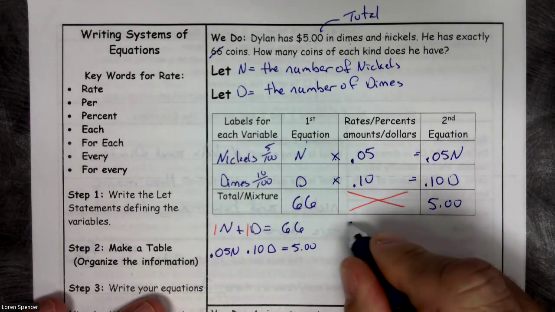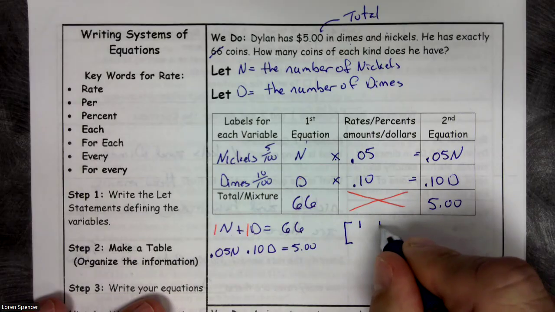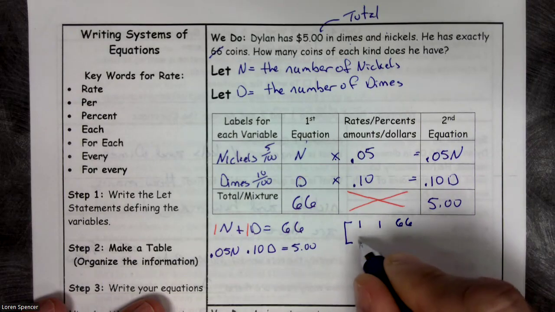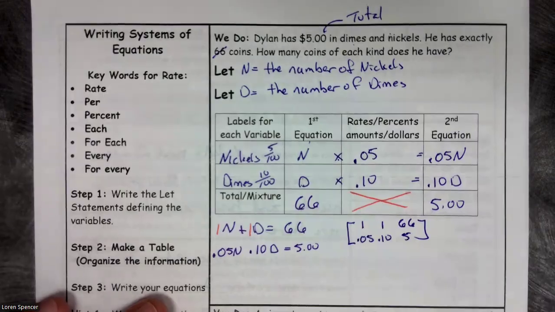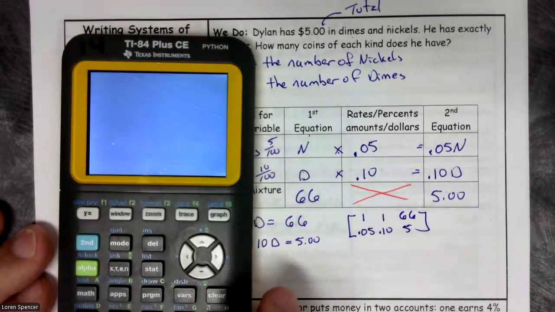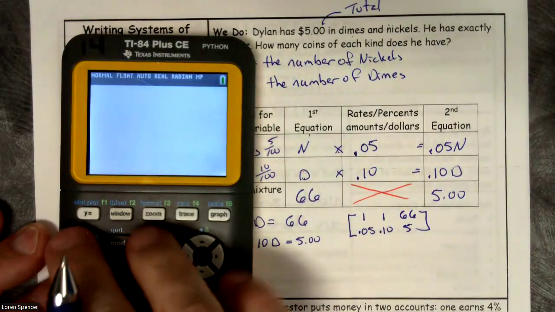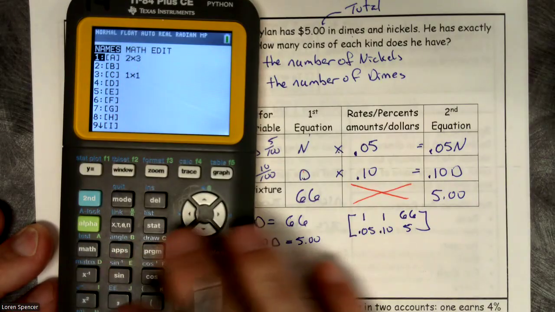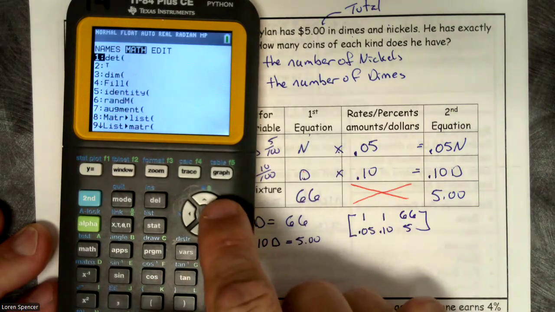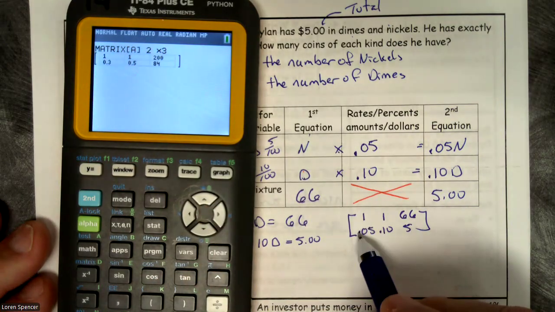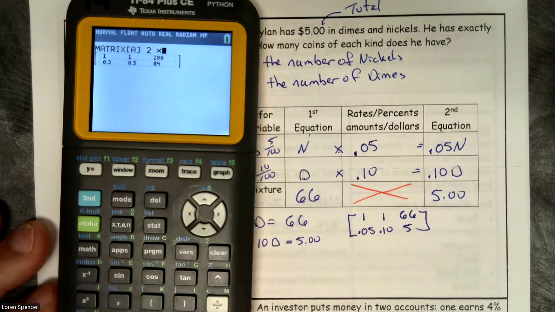So my matrix is going to be 1, 1, 66, 0.05, 0.10, and 5. So let's go ahead and run this thing. So blue, then the matrix button. Hold on a second. Blue, then the matrix button right here. Arrow over to edit. And we have 2 rows and 3 columns. So 2, enter, 3, enter. 1, enter, 1, enter, and 66, enter.